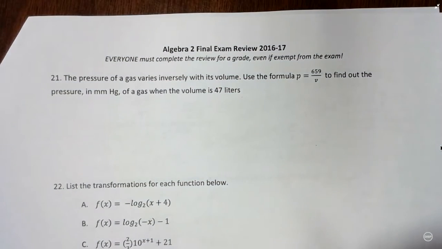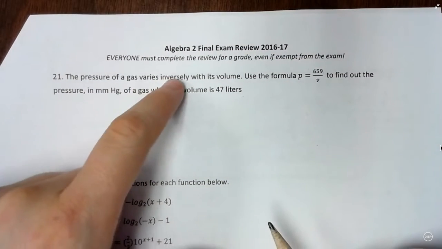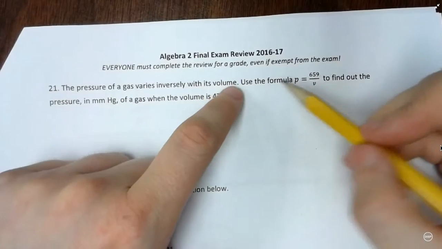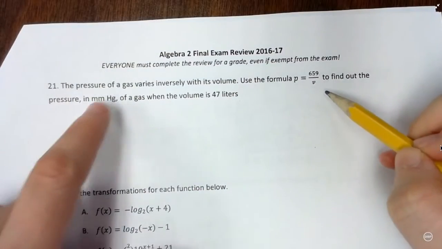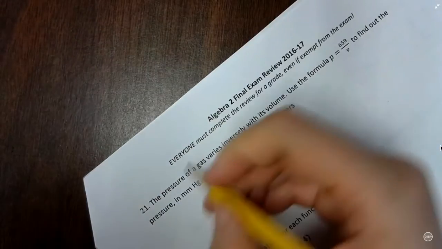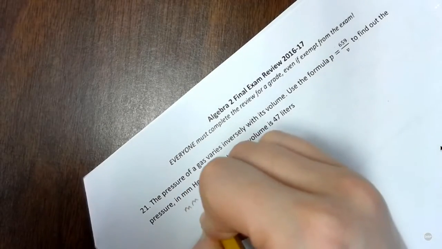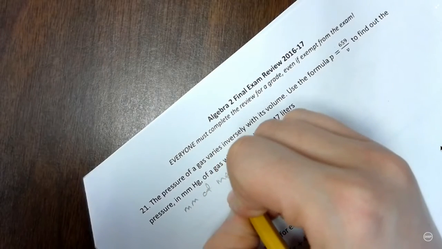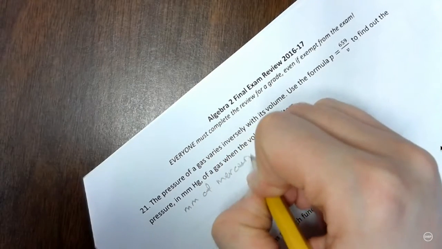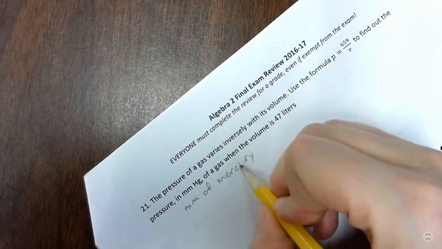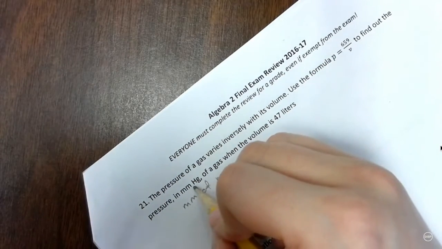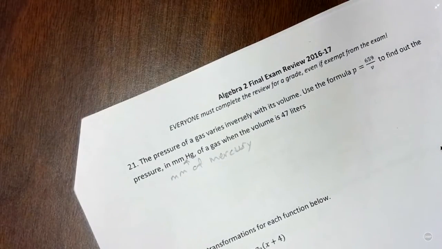All right, number 21. The pressure of a gas varies inversely with its volume. Use the formula P equals 659 over V to find out the pressure in millimeters of mercury. It's a measure of pressure. You don't really need to know that for the problem. It's just a bit of information.